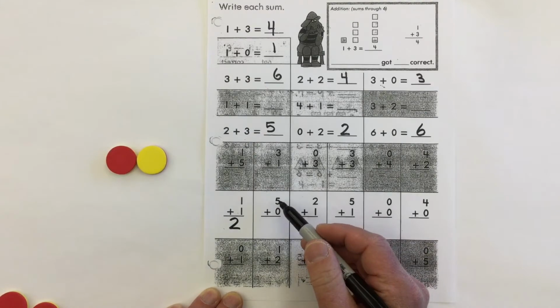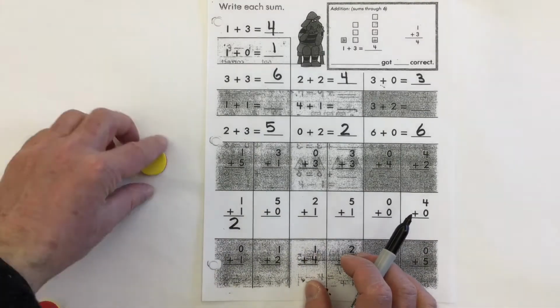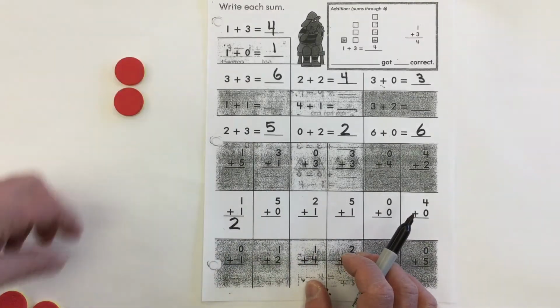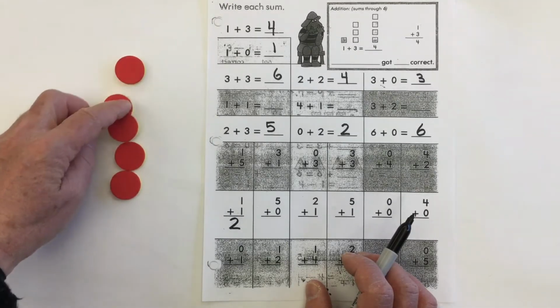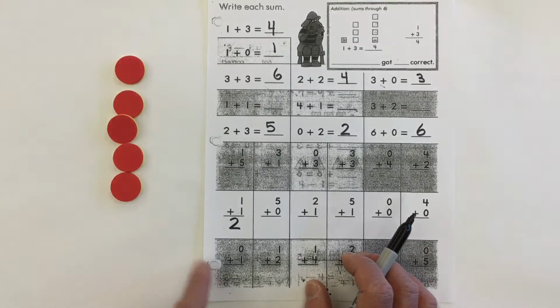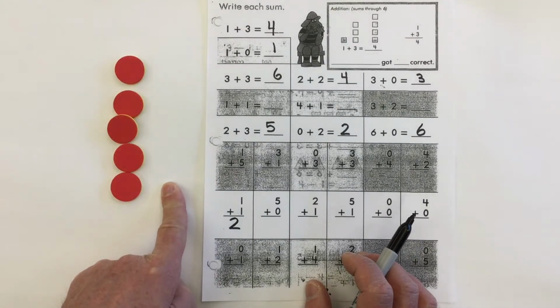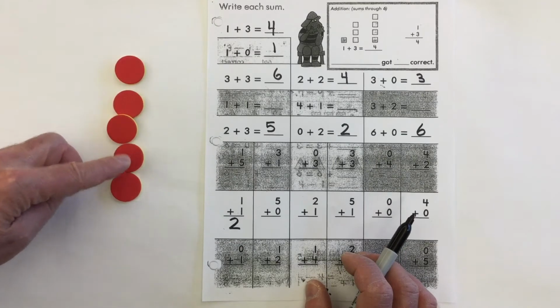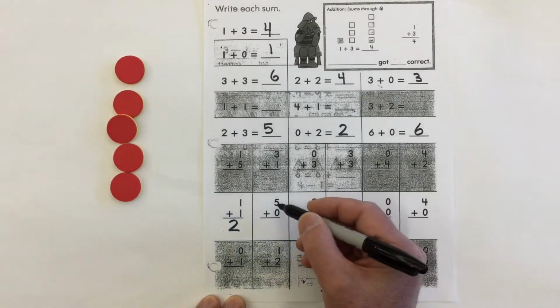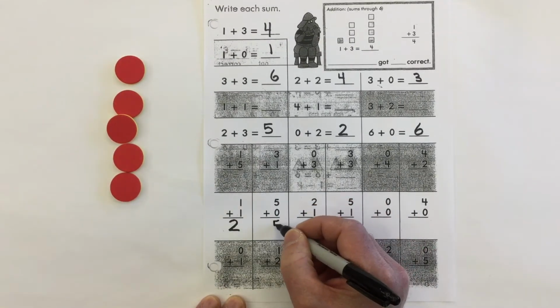Let's take a look at the next one. 5 plus 0. So we need 1, 2, 3, 4, 5 counters, and 0 counters. Let's count all the counters. 1, 2, 3, 4, 5. 5 plus 0 is 5.